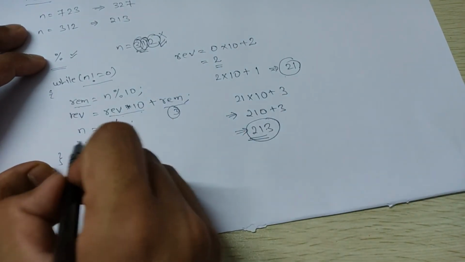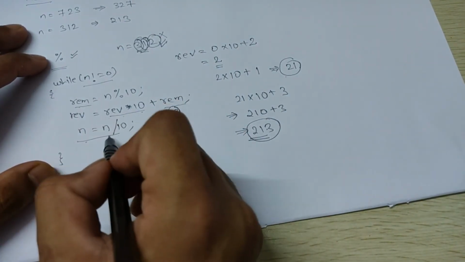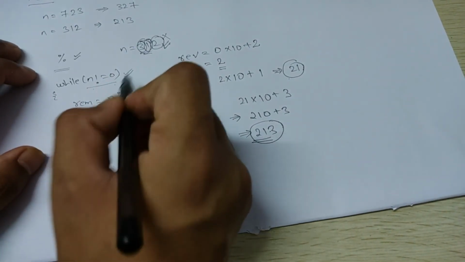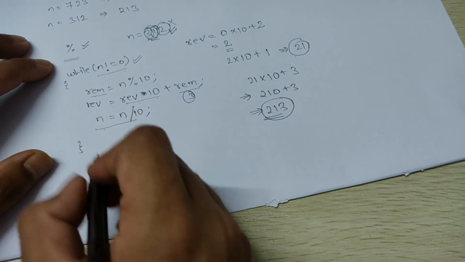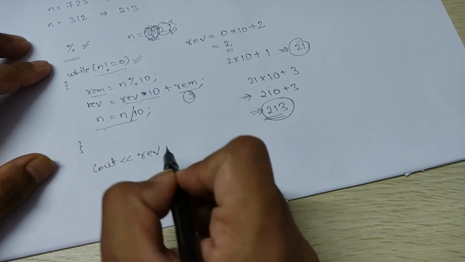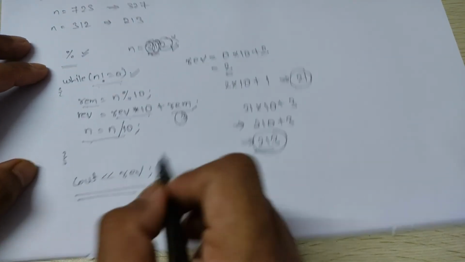Now you again divide 3 by 10, this time you will get 0, and the condition n not equal to 0 will not be satisfied and the loop comes out. As the loop comes out, you can see the reverse value, so you will get the reverse of the number.